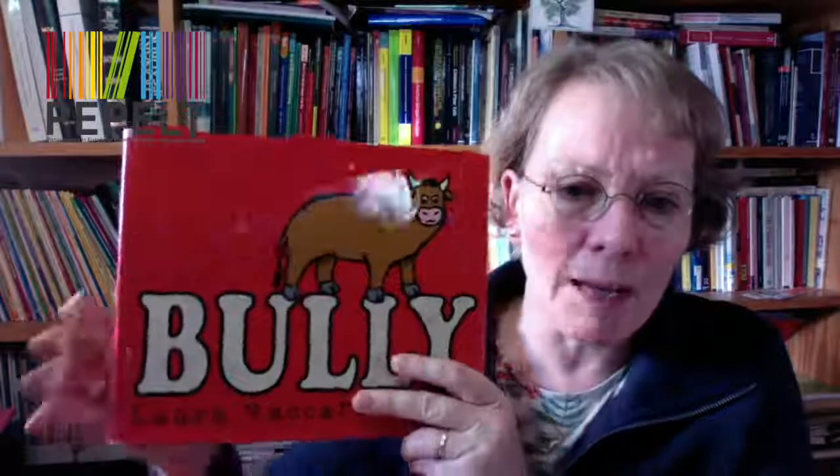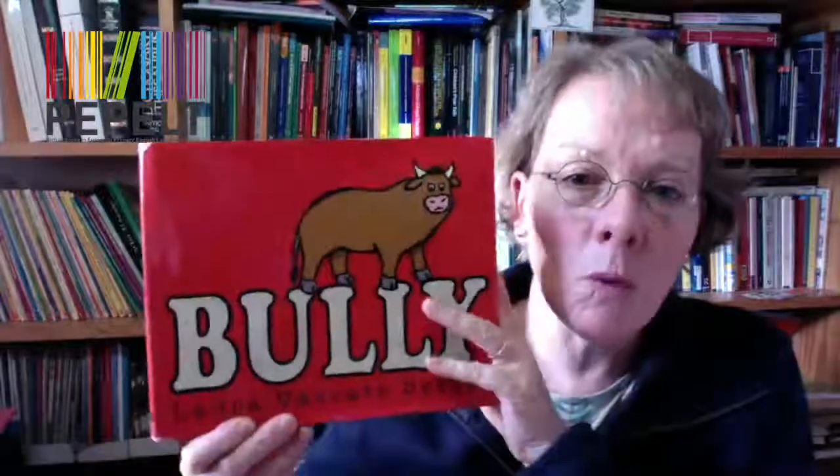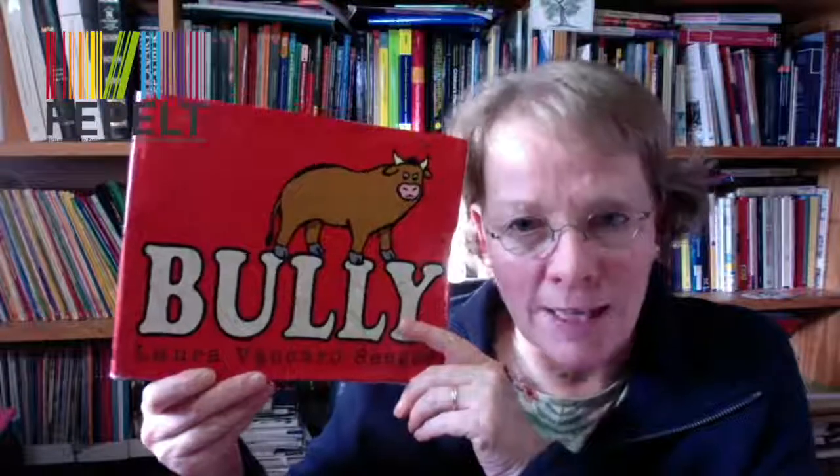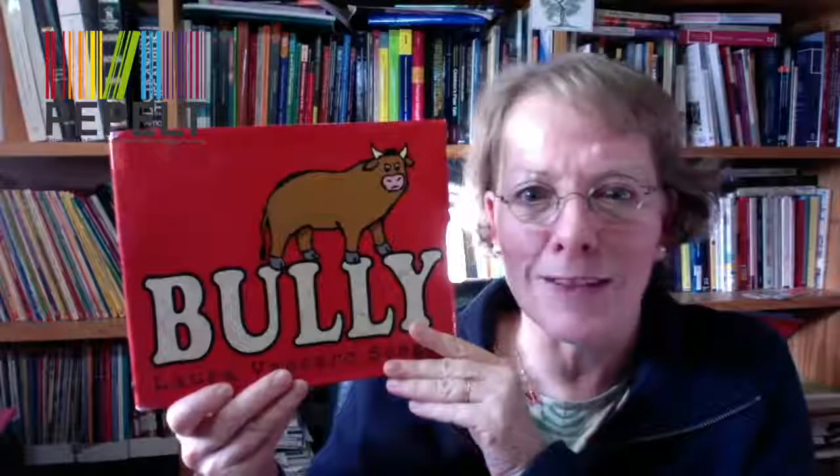So what book will we be looking at this month? Bully by Laura Vacarro Seeger. It's published by Roaring Book Press. It's a multi-award winning picture book from the United States, possibly less known in Europe. Bright red cover and back actually, but the cover is bright red. Red for anger, red for danger. It's an important choice for the cover.